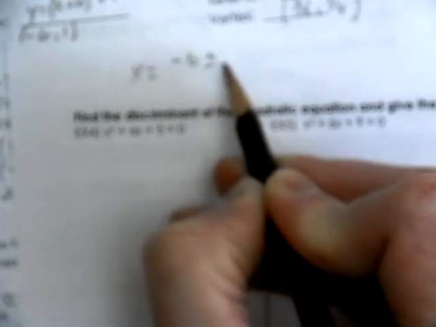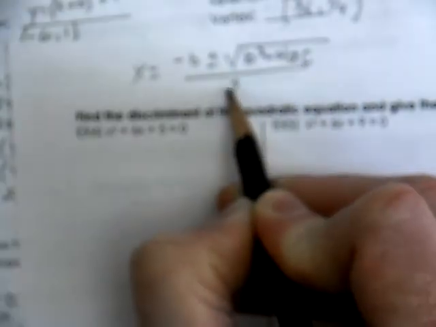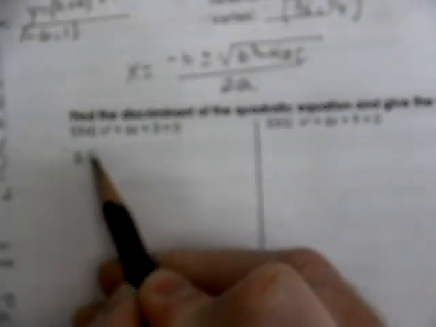When we talk about a discriminant, I've hinted towards that already. B squared minus 4ac is the discriminant, and that is found underneath the square root. So our A term is 1, our B term is 6, and our C term is 5.